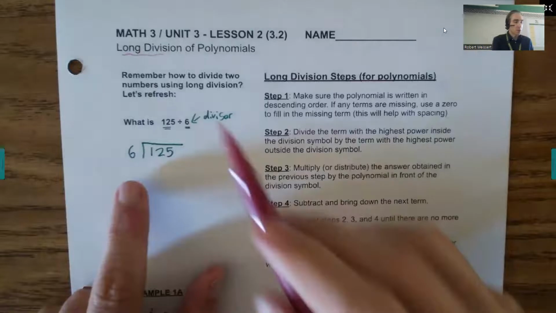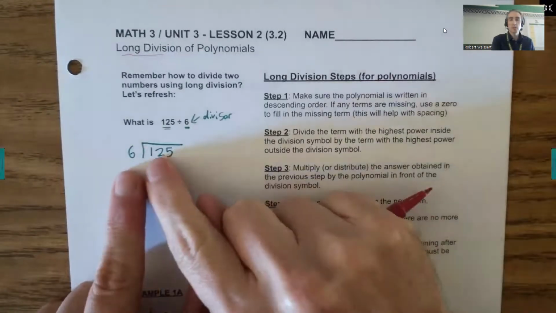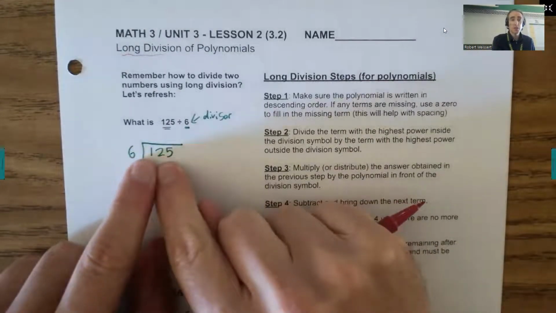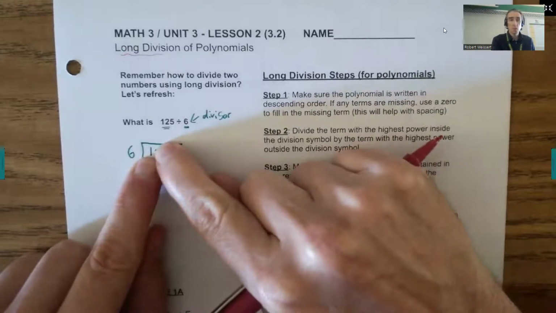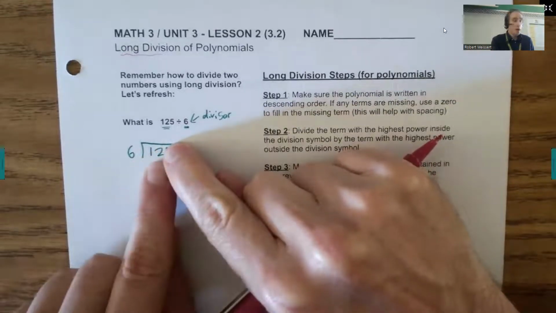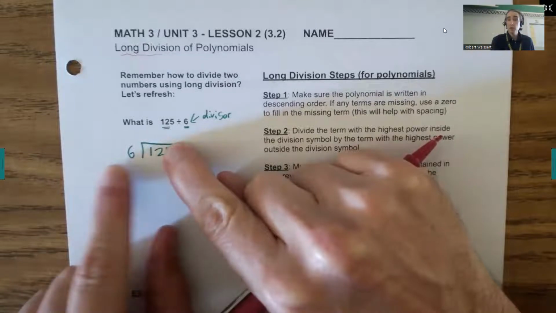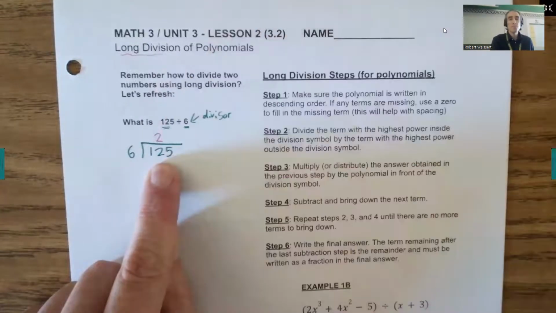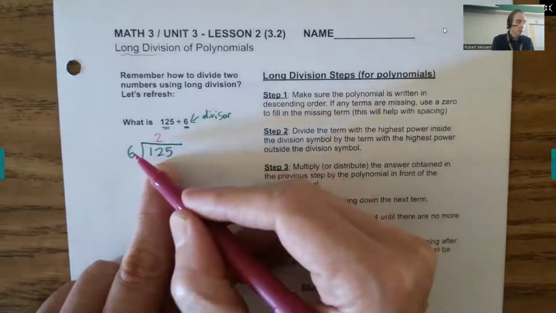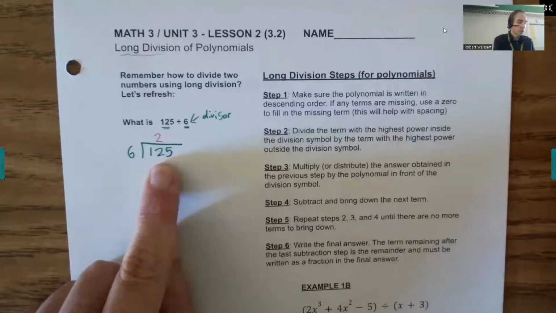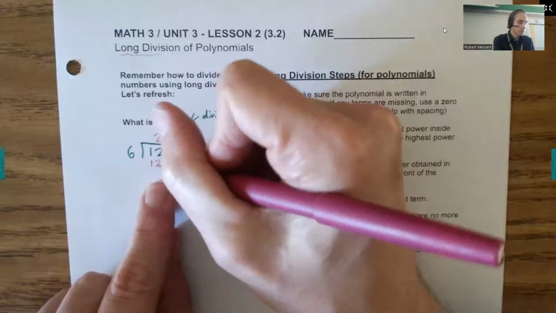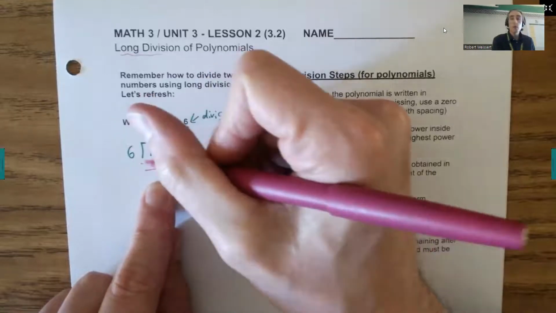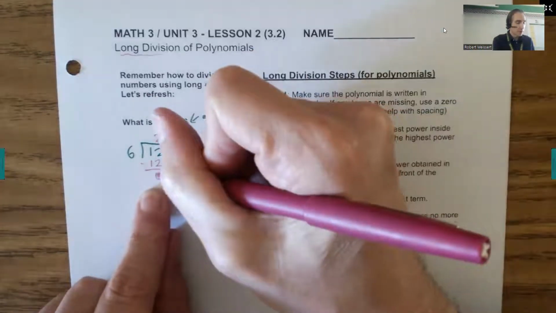What you want to do is look at the first digit and see how many times 6 goes into it. Now we know 6 doesn't go into 1, so we go out one more and look at 12. Well, 6 goes into 12 twice, so we put 2 up there. Then we multiply those together, 6 times 2, which is 12. We subtract down, and there's nothing left.